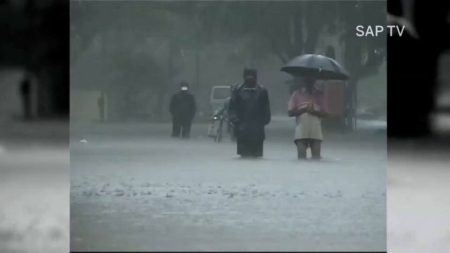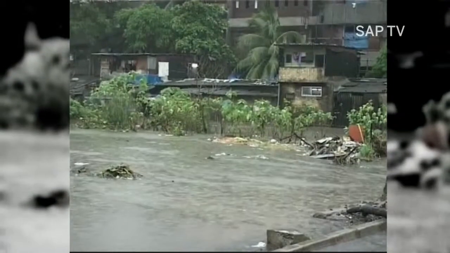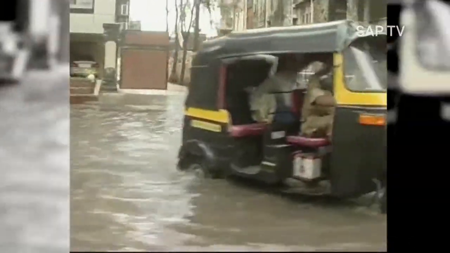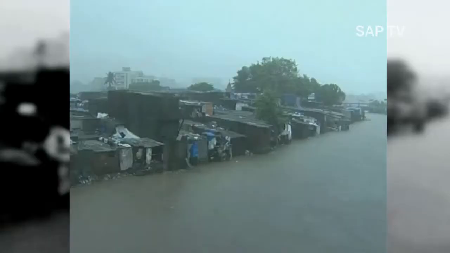Heavy rain every day for 16 weeks. High tide coming in from the shores. This is the monsoon season in Mumbai, India. Every year from June to September, it threatens the city and its people.